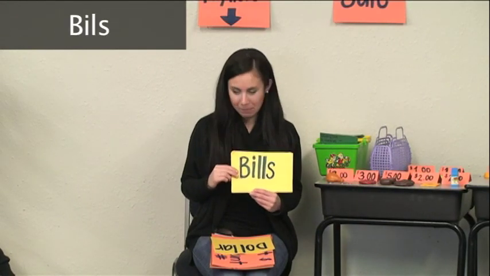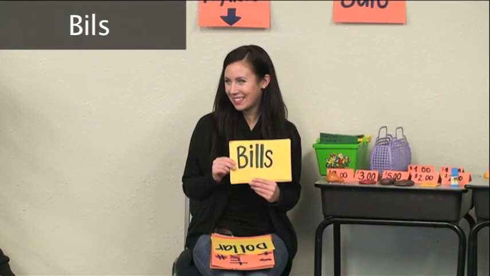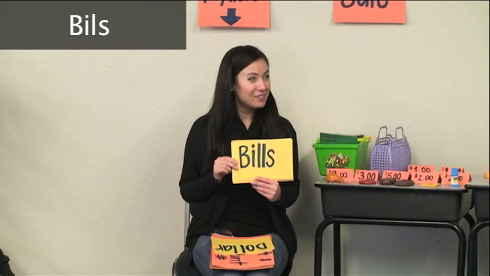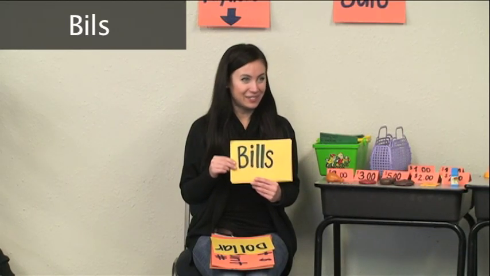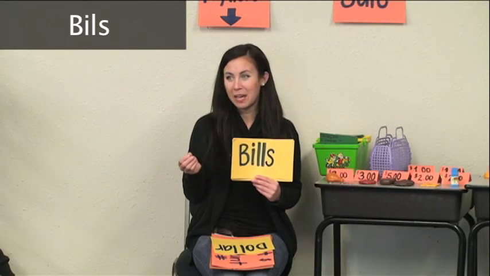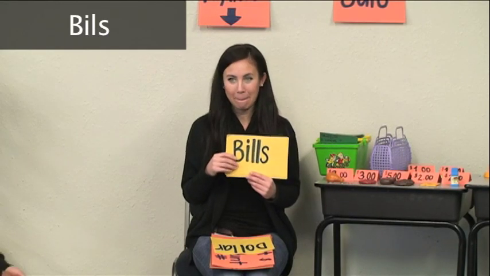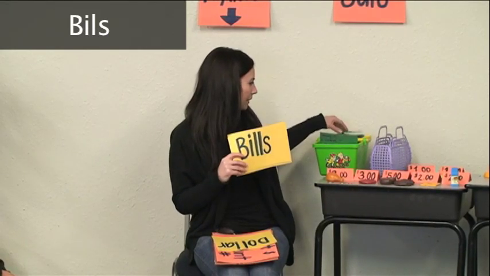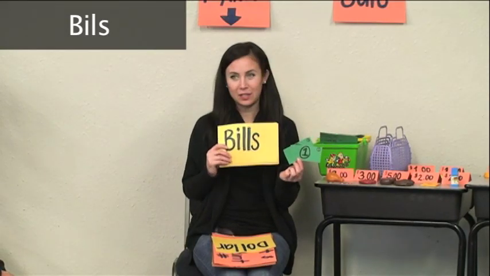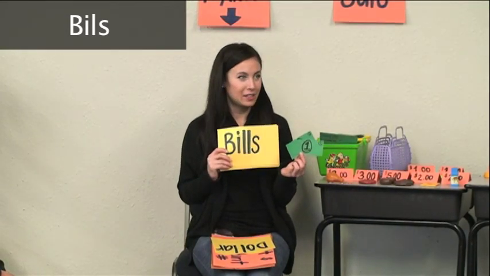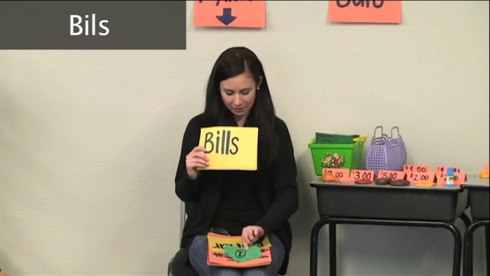Okay. Bills. What are bills? $5, $10, $50. So bills are like the paper form of money, right? An example would be kind of like this. These ones are just pretend, but those are dollar bills.